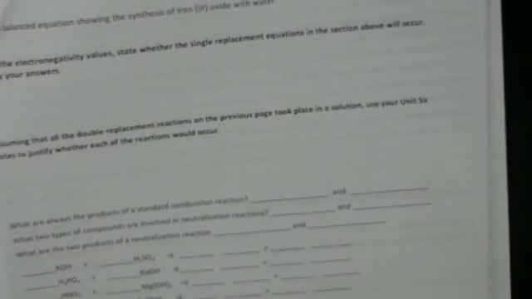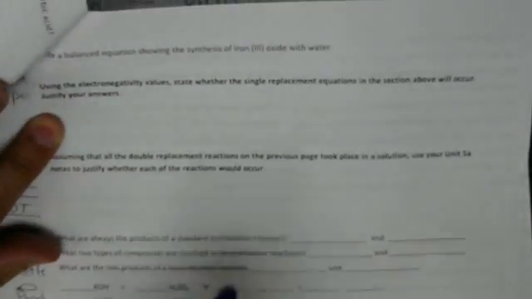All right. The next page starts with another balanced equation problem.